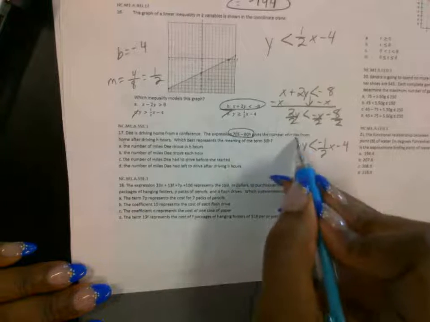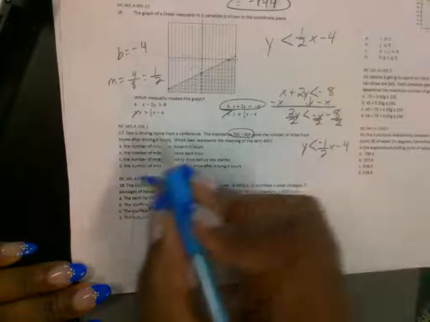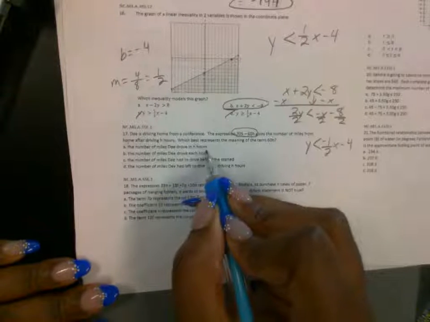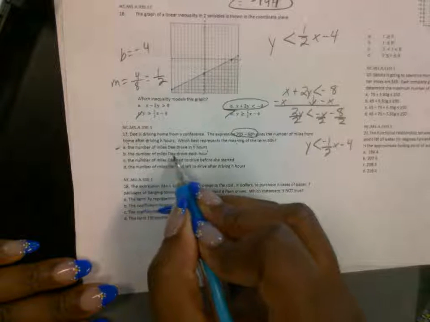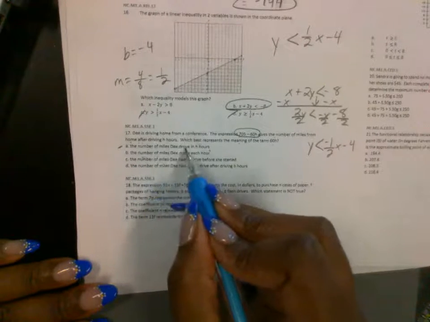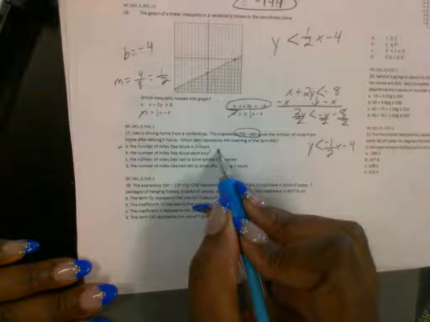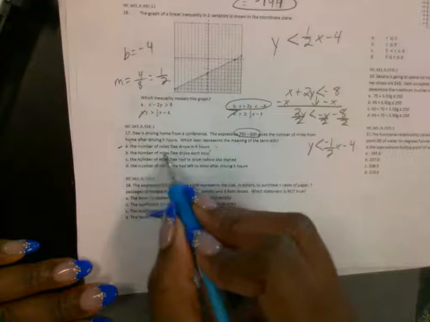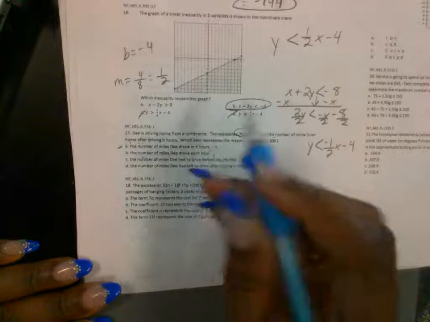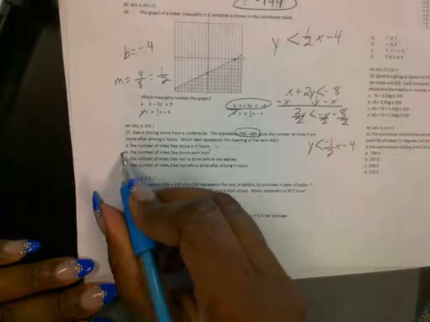Okay. Given the number of miles from home after driving h hours, what is the best meaning of 60? All right. So the number of miles she drove in an hour. Yes. Okay. The number of miles she drove each hour. What's the difference? The number of miles D drove in h hours, no. The number of miles D drove each hour. Yes, this is the better one. This is every single hour. This is the better answer.